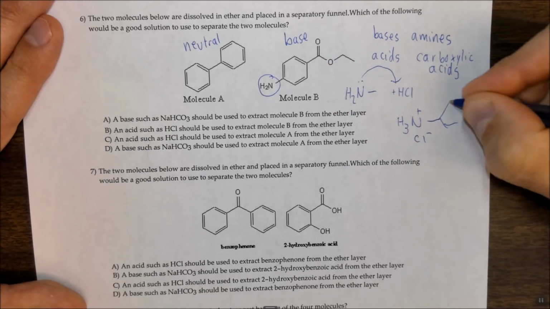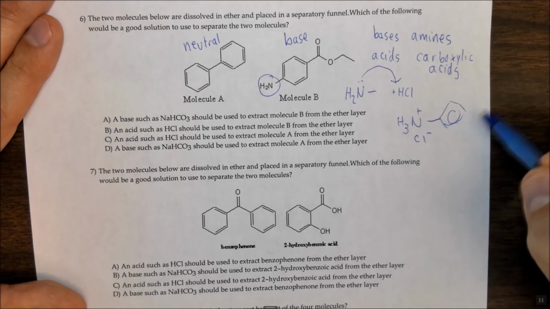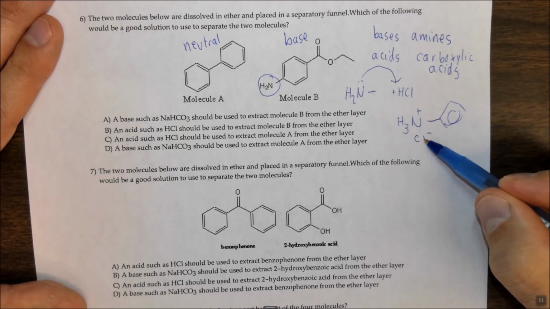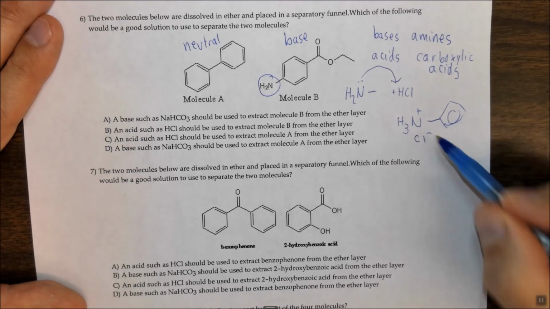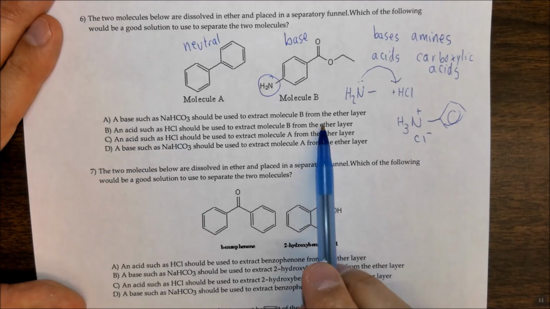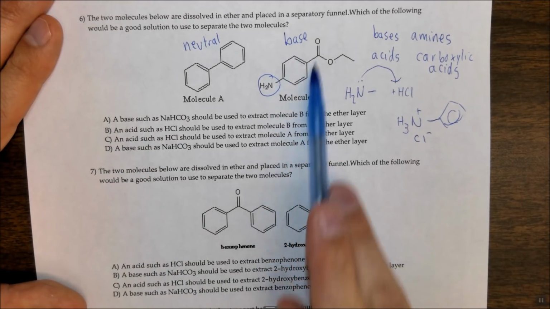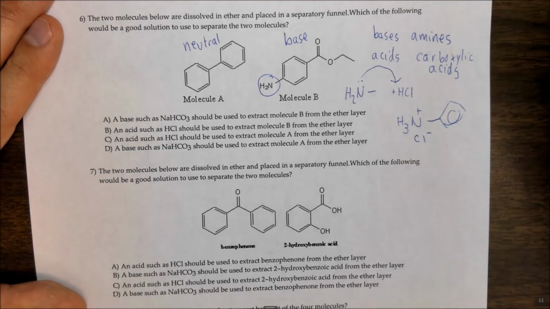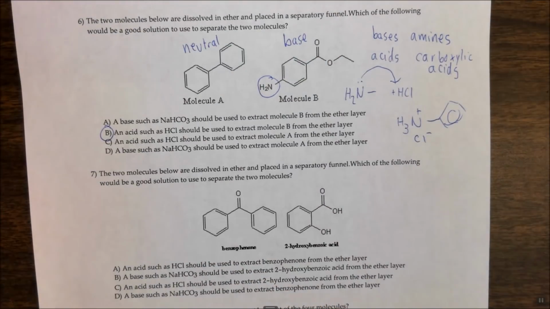Okay, so this would all be over here. I'm not going to draw all of it, but you get the idea. So this is now ionic, and it's soluble in the aqueous layer. So if we add an acid such as HCl, we can extract molecule B, the base, from the ether layer into the aqueous layer. It's the same thing. So the answer here is choice letter B.